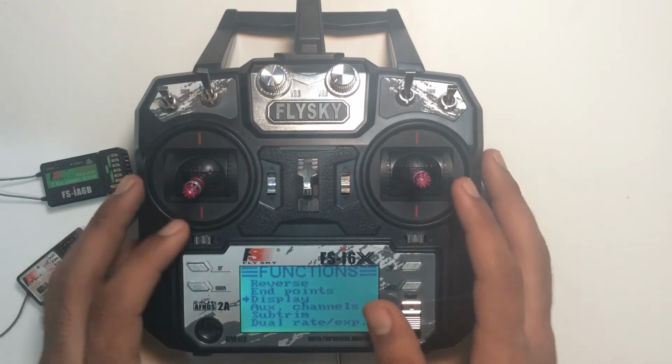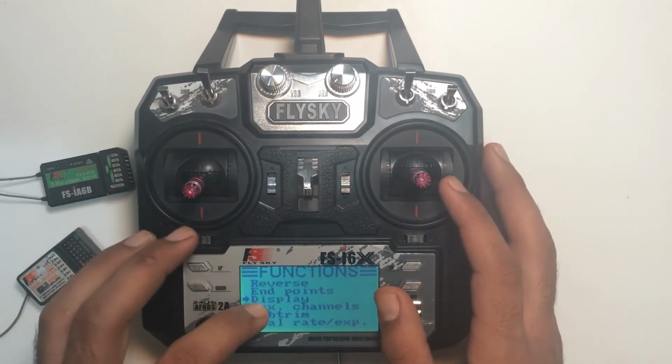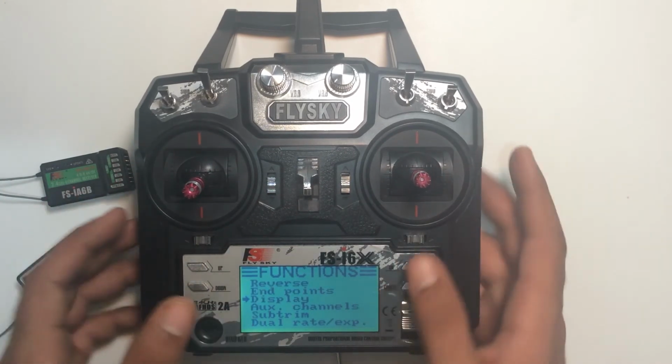The next one is the display settings. I want the display to tell you first, and then I'll come to the endpoints.